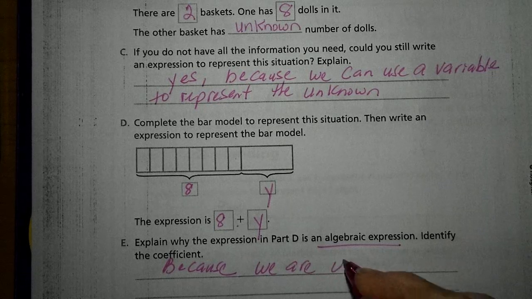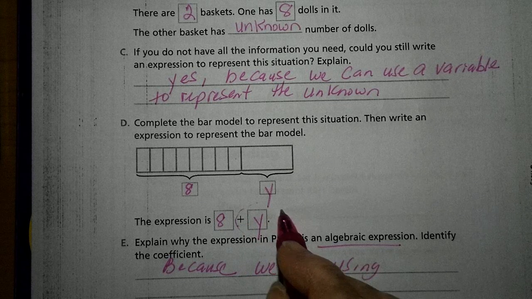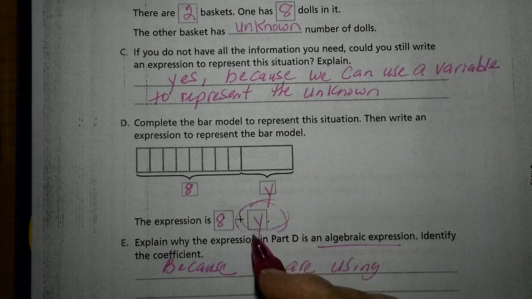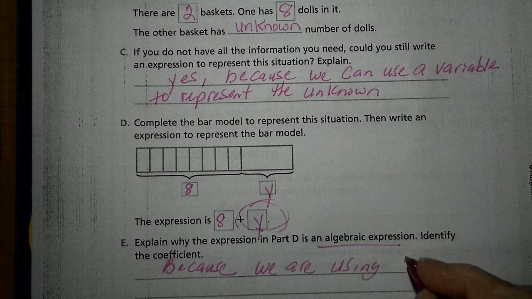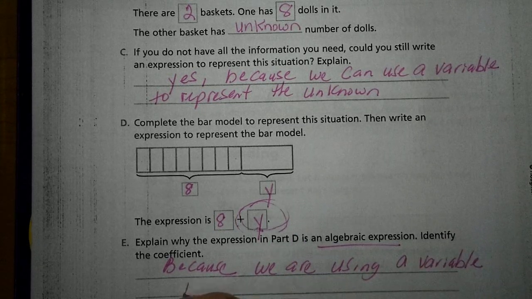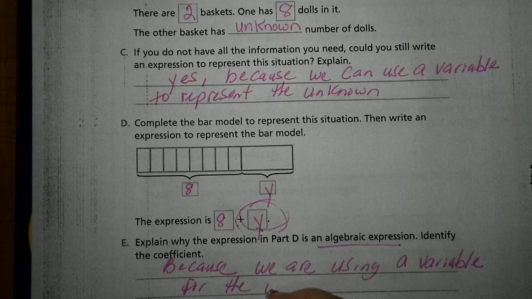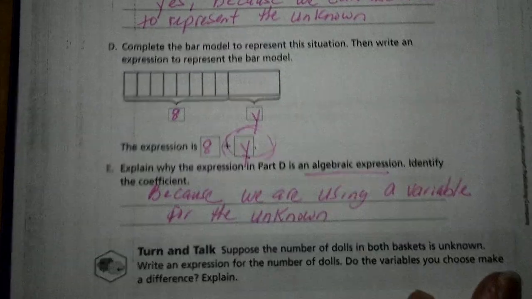It has the plus sign. It's an expression because it has what's called the variable. Yep, because we are using a variable for the unknown. Yep.